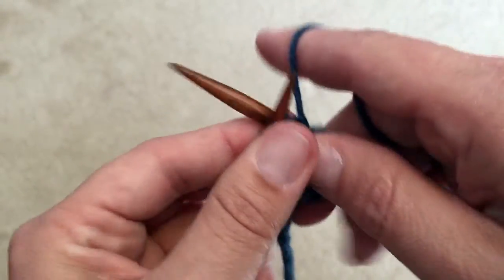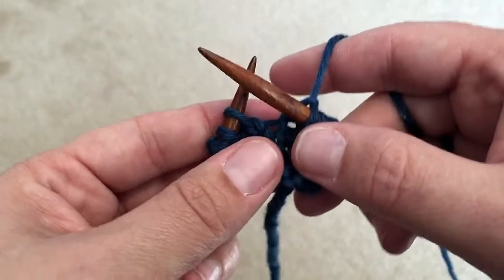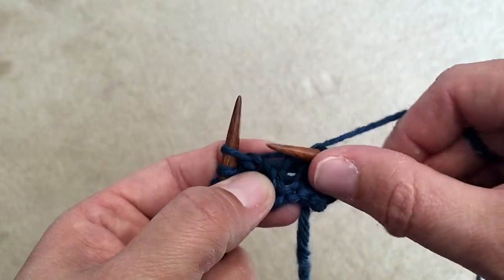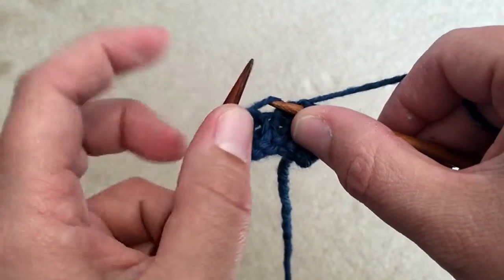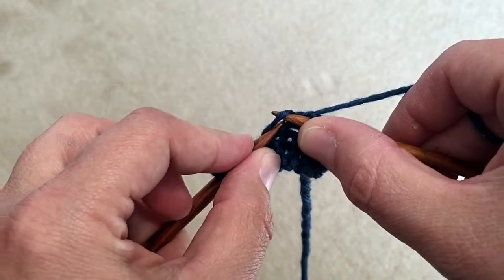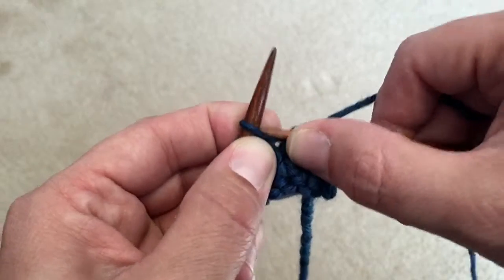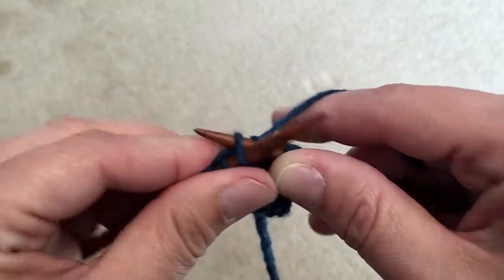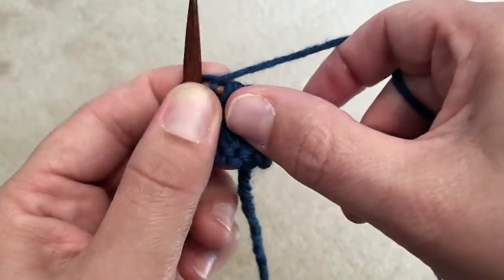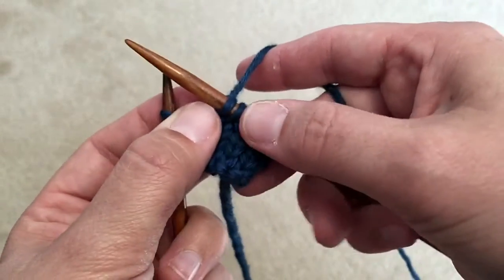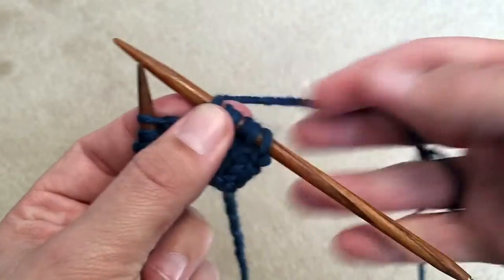So let me show you that again. Spread the needle apart, find that bar right there, take your left hand needle, insert from the front to the back, and then knit through the back loop of that bar. And you have just increased a stitch.